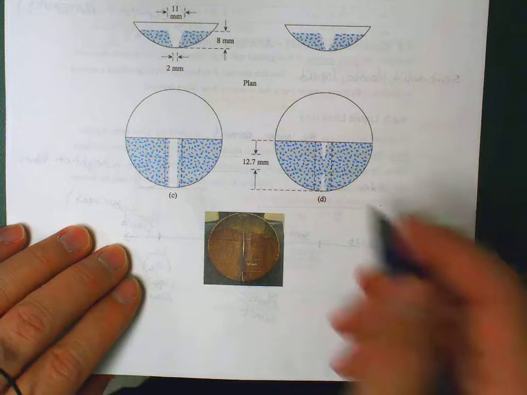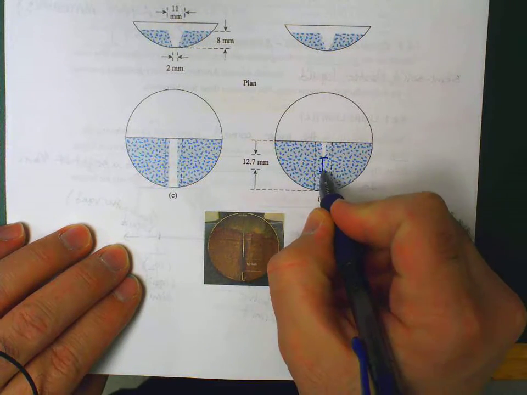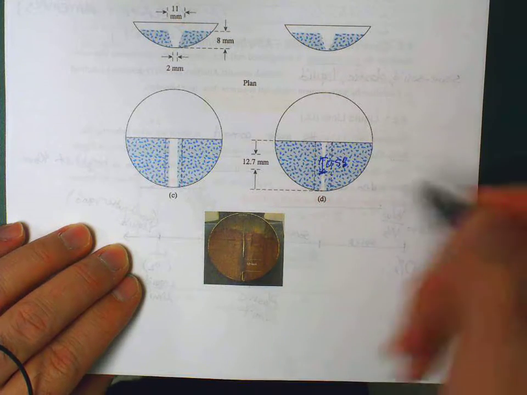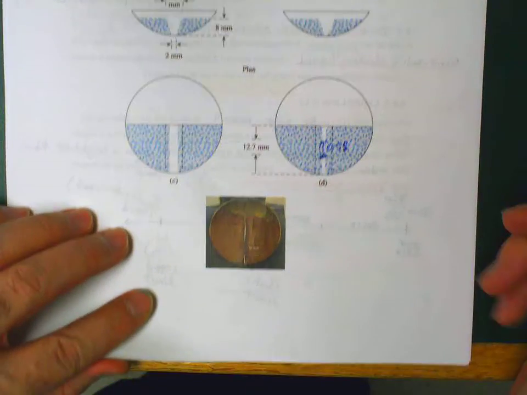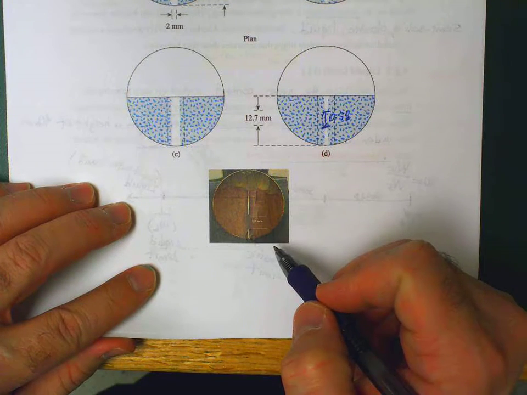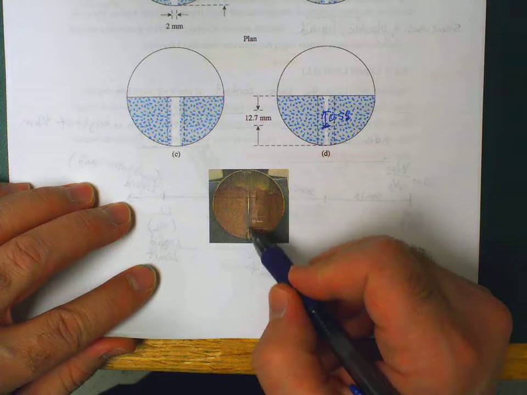At that instant, that half an inch closure, we stop the test. This is an actual picture at the end of the test. You see a half an inch at the bottom.